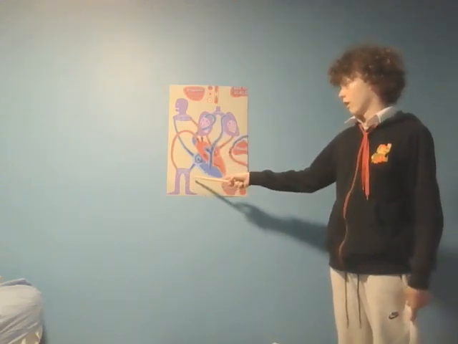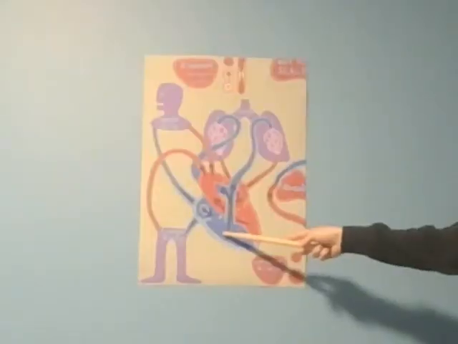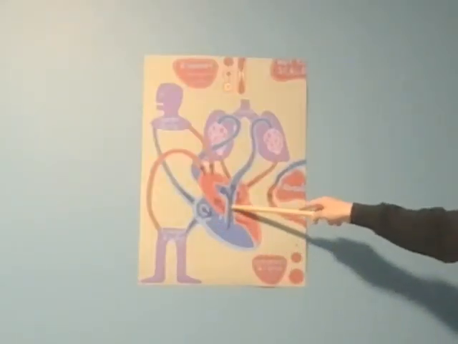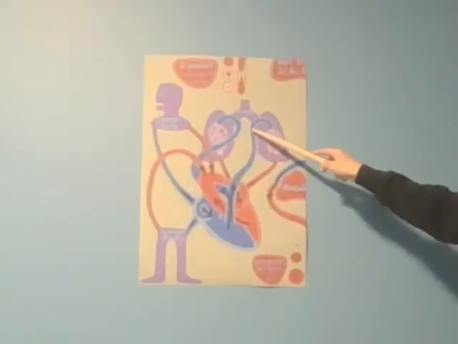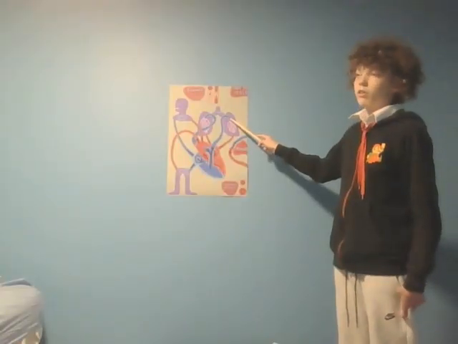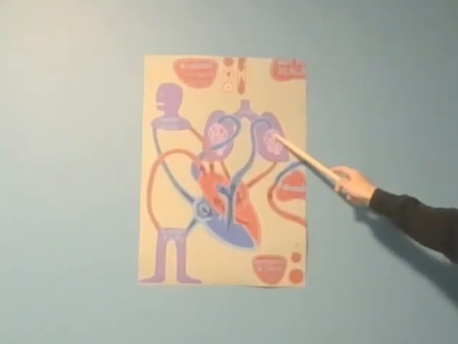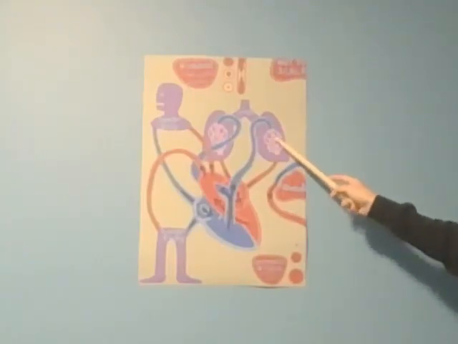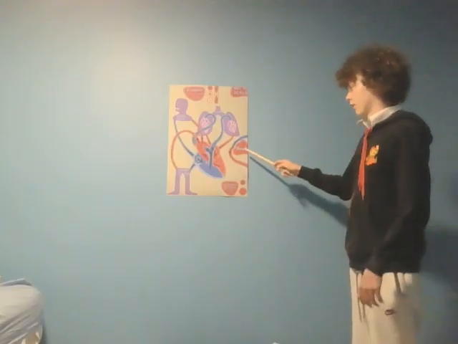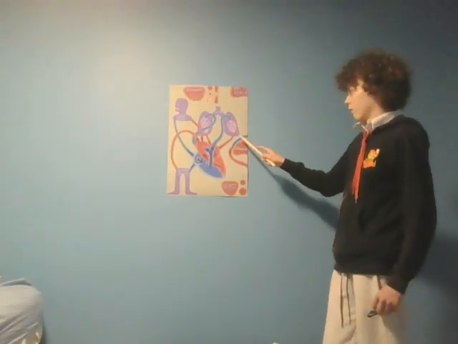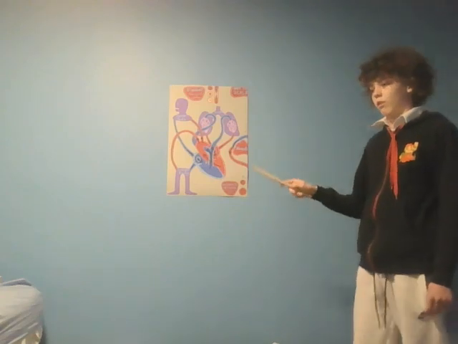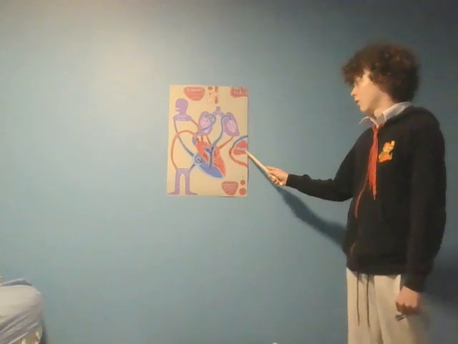You then travel back up into capillaries, and we go here to the alveoli, which are right at the ends of bronchi and bronchioles in the lungs. This isn't about the respiratory system though, so we won't focus on that too much.